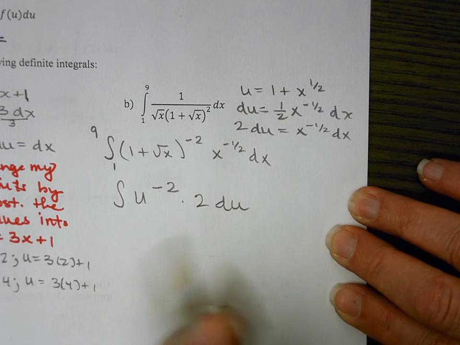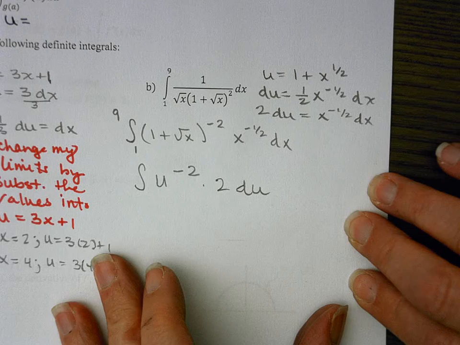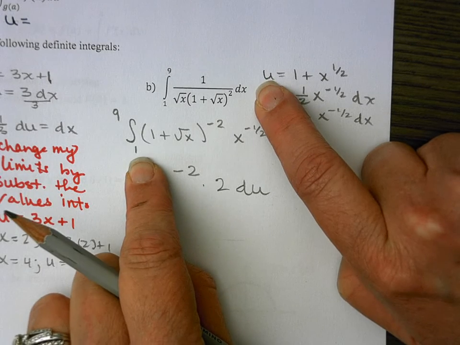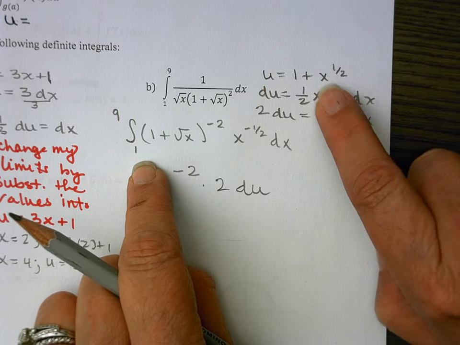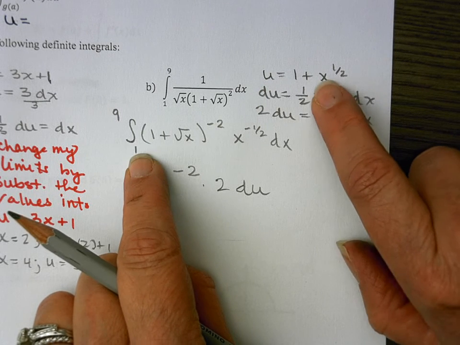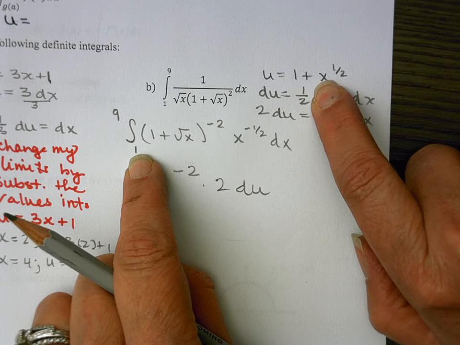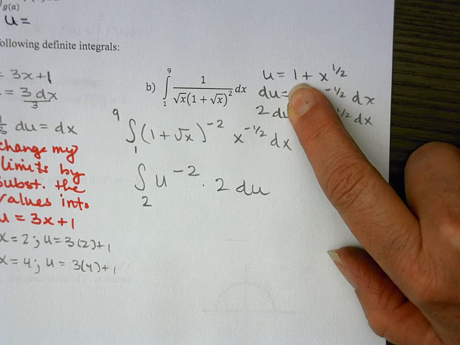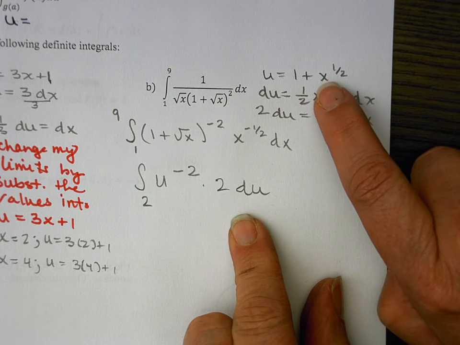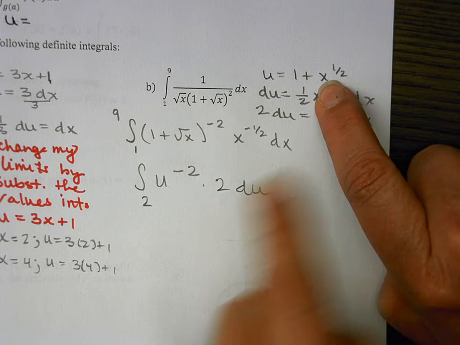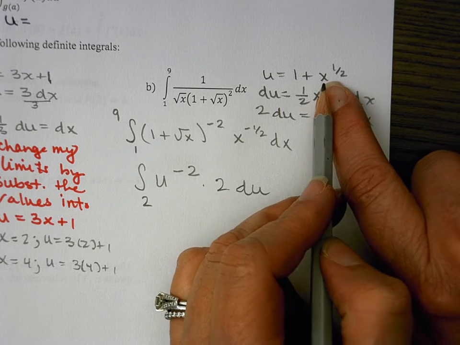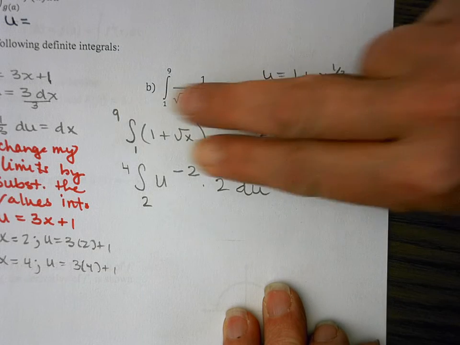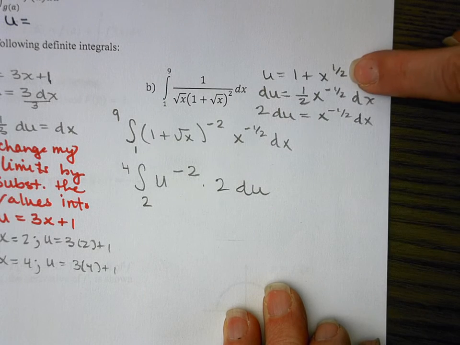And then I need to change my limits as well, right? So let's go ahead and do that. So x is equal to 1, so I'm going to go up here into terms of u. And I'm going to replace both 1 and 9 in for x. So 1 to the 1/2 power, or the square root of 1 is 1. And then plus 1 more is 2. And then I'm going to do the same thing for the 9. So that would be 9 to the 1/2 power, which is the square root of 9, which is 3, and then plus 1 is 4.